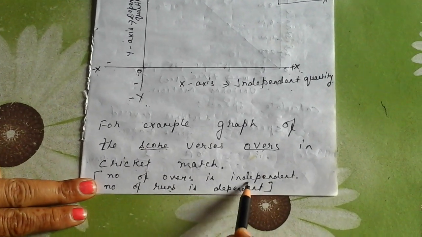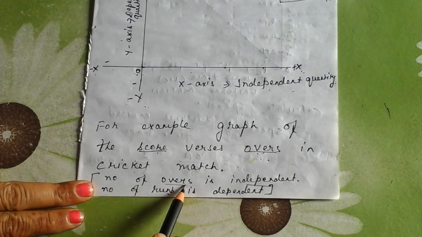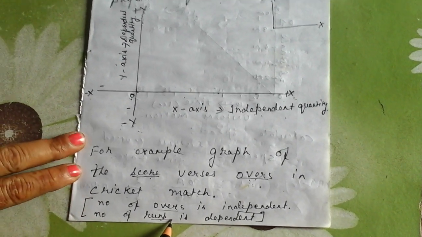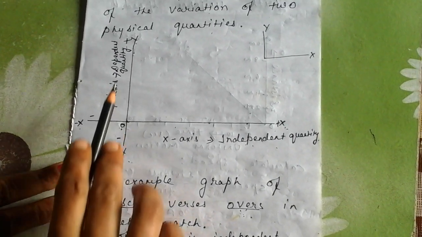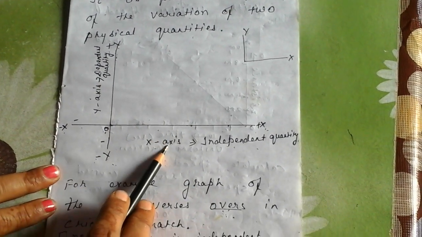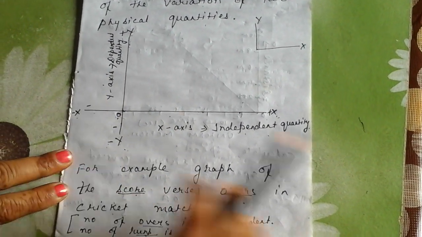So independent is number of overs. Overs is represented on the x-axis and dependent is number of runs. Runs is shown on the y-axis. Like this we choose our x-axis and y-axis.